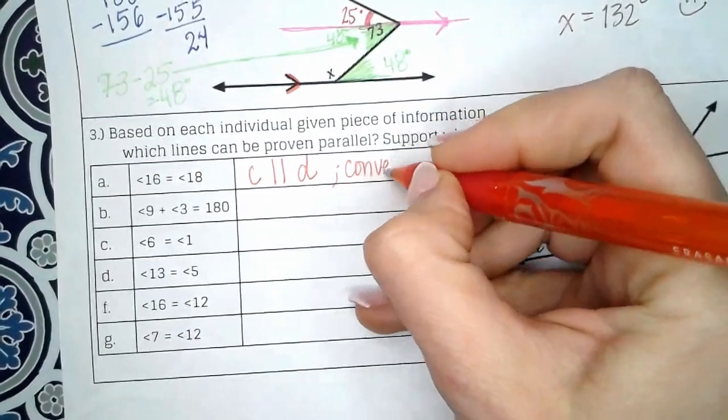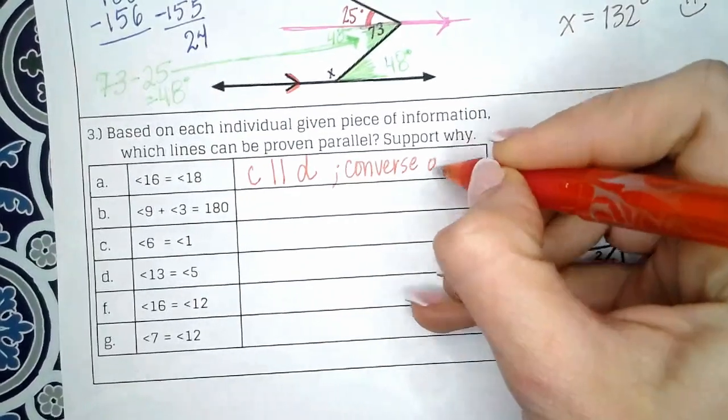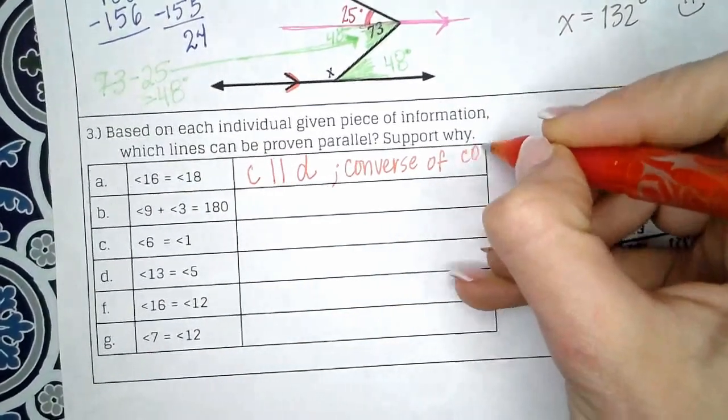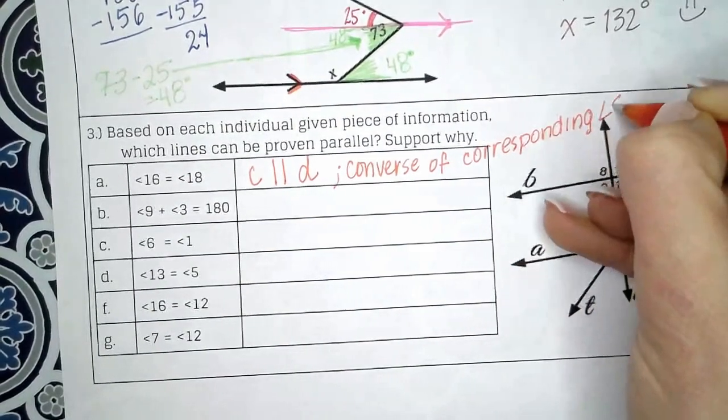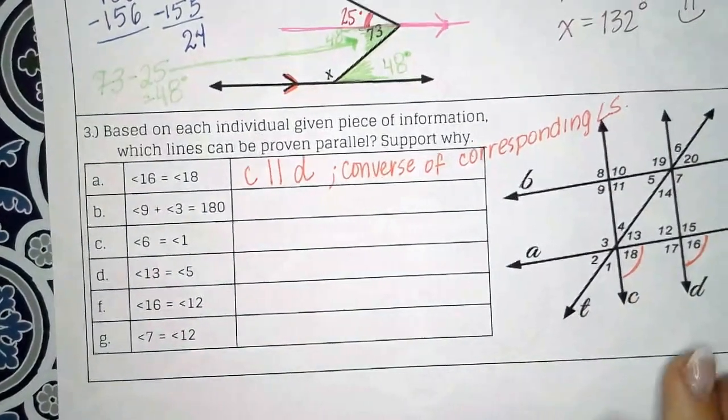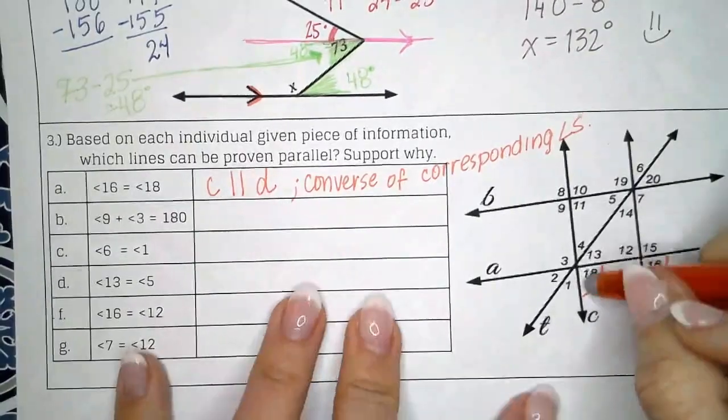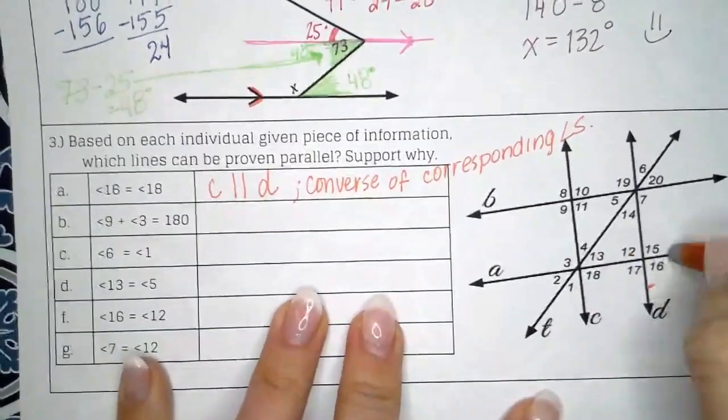Again, I'm not going to be such a stickler on a quiz, but on the test at the end, we'll get better at it. Converse of corresponding angles, whatever you want to call it, okay? Squeeze that in there. Like I said, I have erasable, so I can just go over here and erase it so it's not so busy.